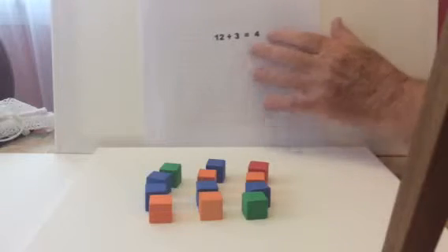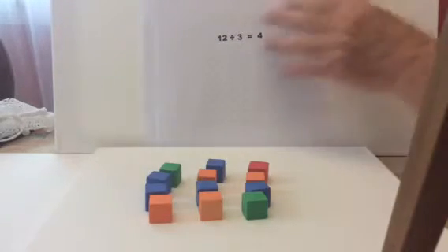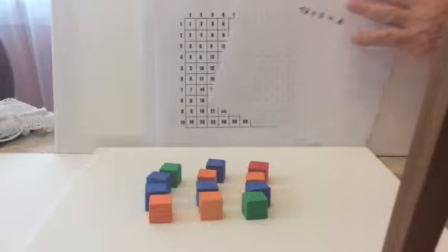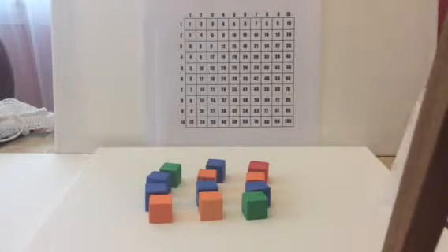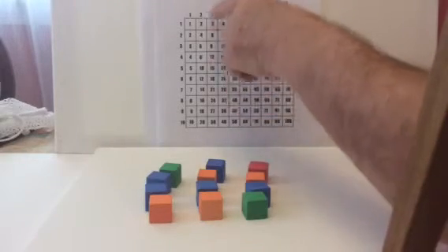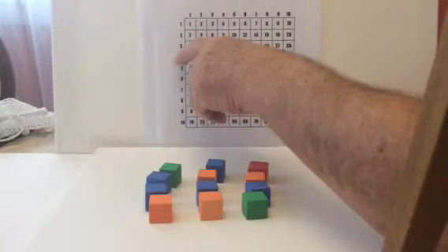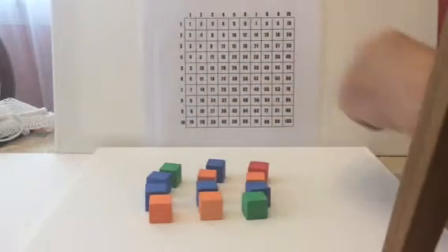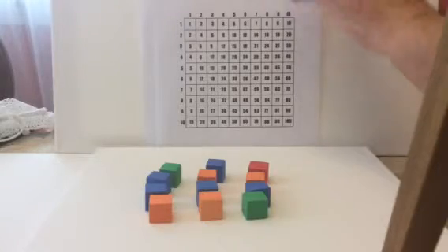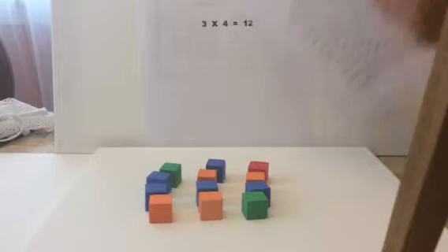We could do a little better by using the multiplication table as a teaching aid. And we can see that 12, if divided by 3, would have a quotient of 4. But again, that's not really as good a model as this model here. Let's look a little closer at our problem here. 3 times 4 is equal to 12.